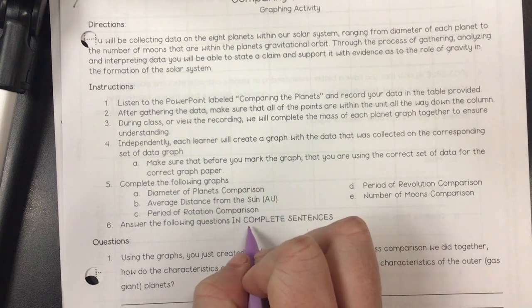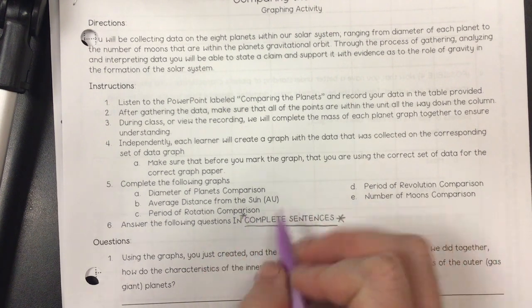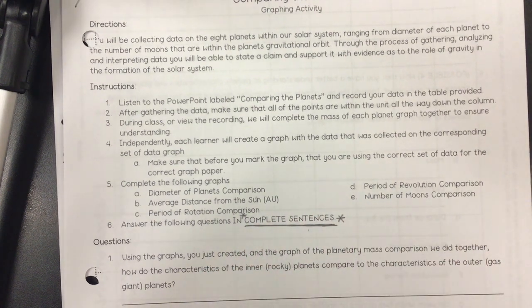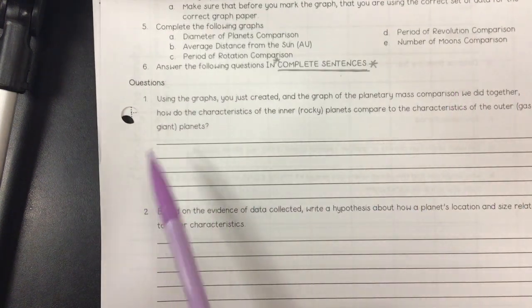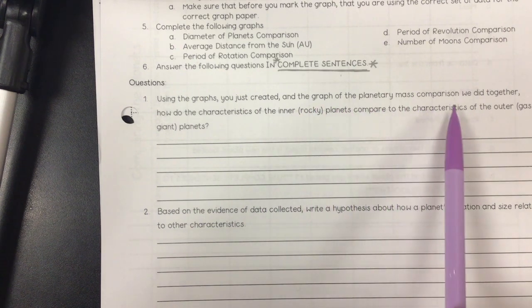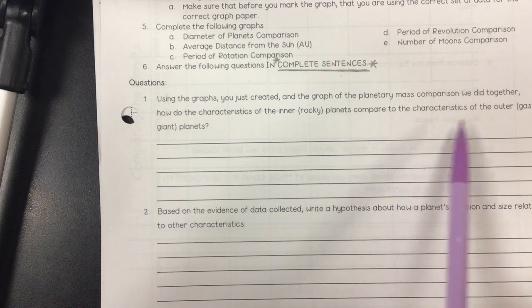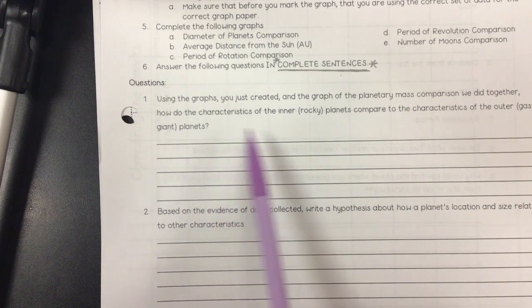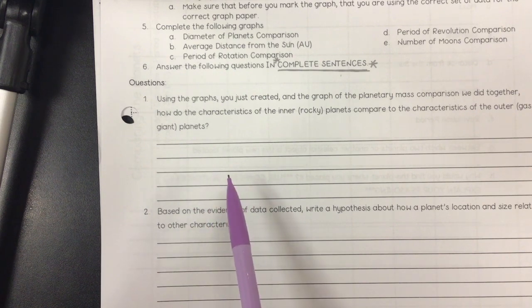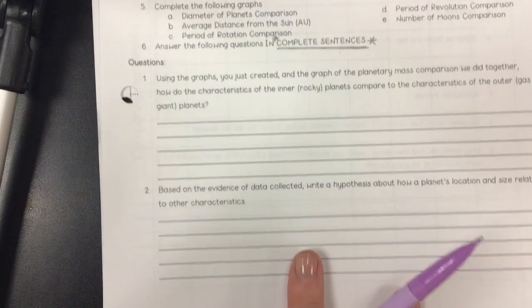What I want you to do is I want you to underline and star whatever you need to do to remember complete sentences. This is an assessment. Okay? So, questions using the graphs you just created and the graph of the planetary mass comparison we did together. How do the characteristics of the inner rocky planets compare to the characteristics of the outer gas giant planets? What are some similarities? What are some differences? How can you tell that one planet is a rocky planet versus one's a gas planet? That sort of a thing.